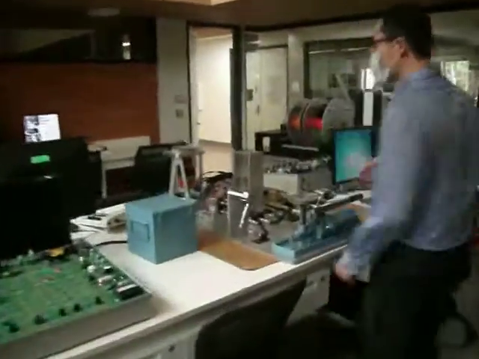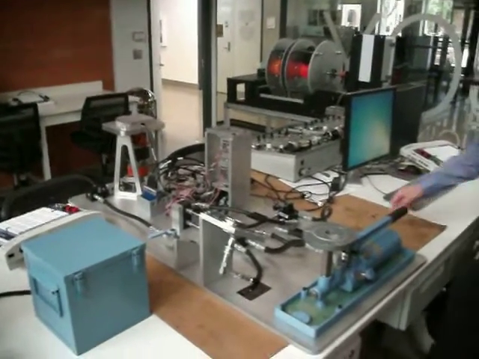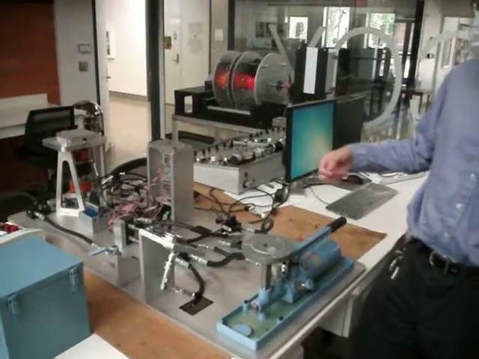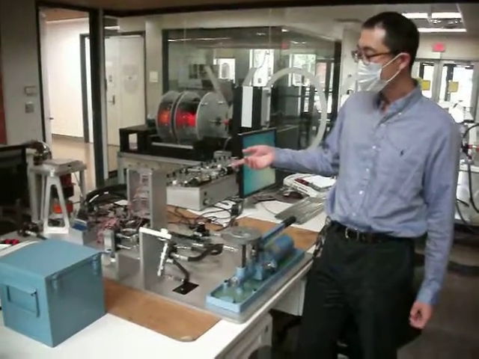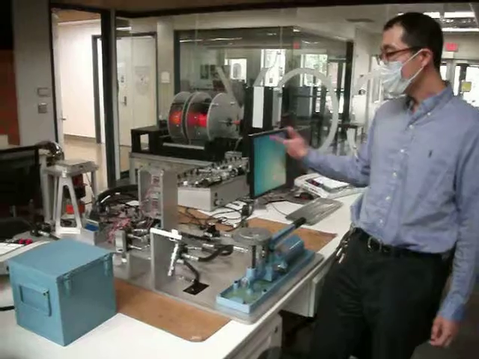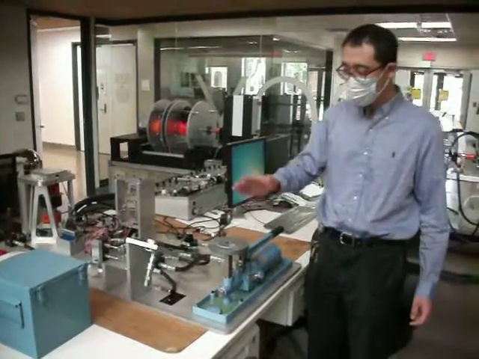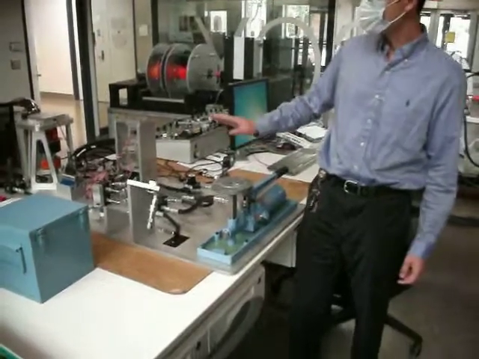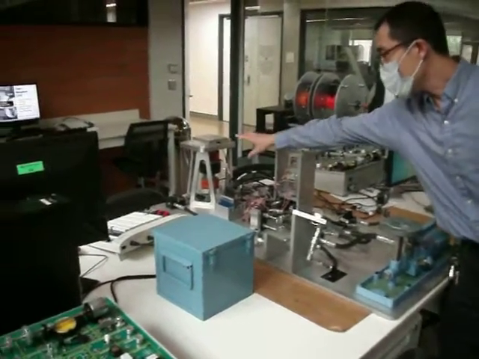And another lab here, this is another station that we have for a measurement lab. This lab is focused on load cell and torque transducer measurement. The main goal of the lab is basically to use this deadweight tester to calibrate a load cell and calibrate a torque transducer.